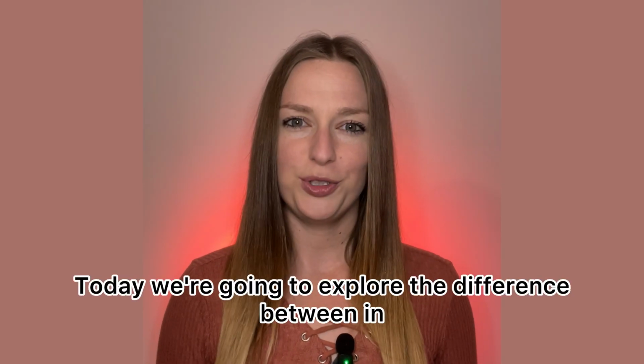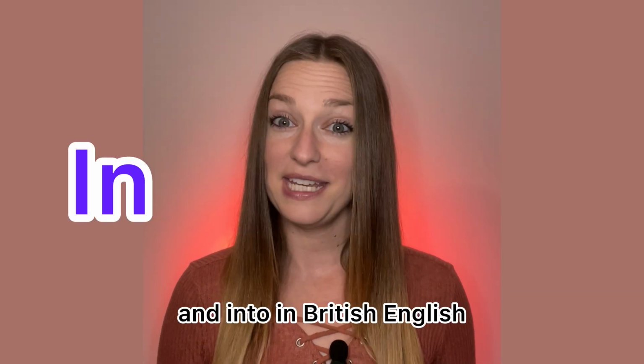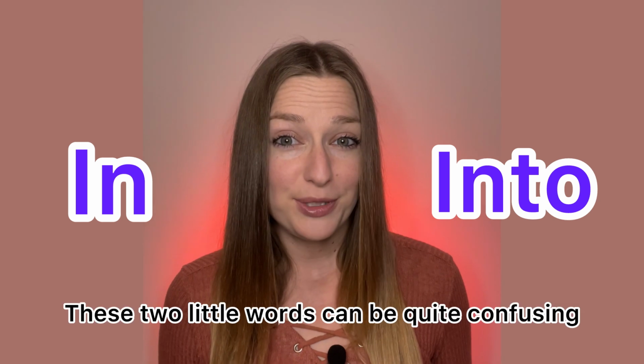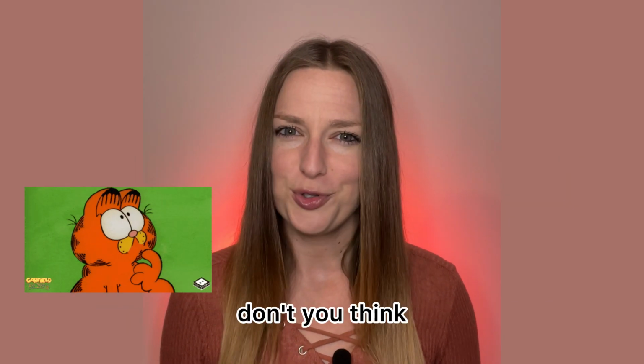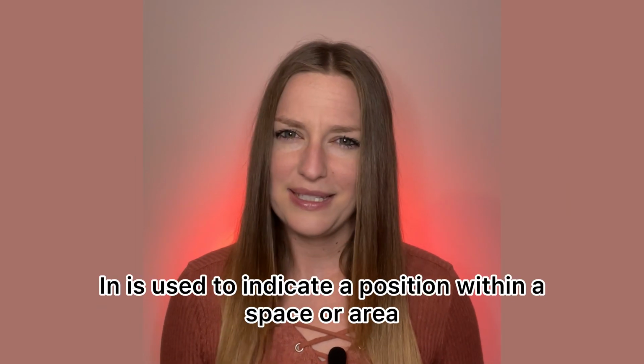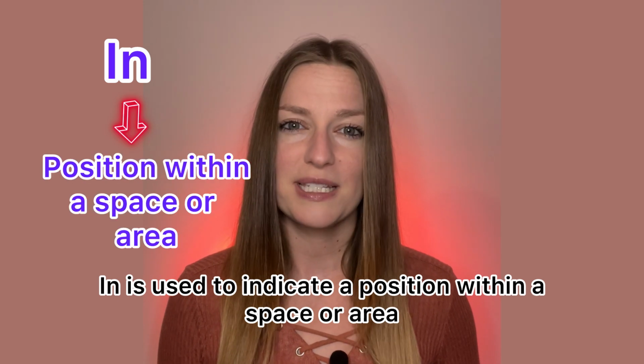Today we're going to explore the difference between in and into in British English. These two little words can be quite confusing, don't you think? When to use in. In is used to indicate a position within a space or area.